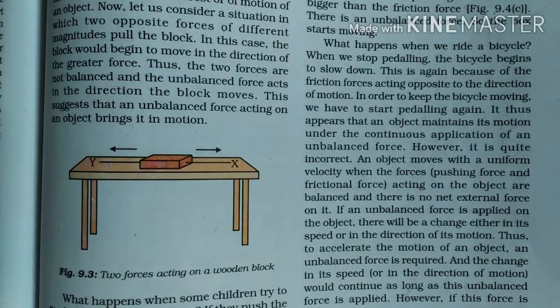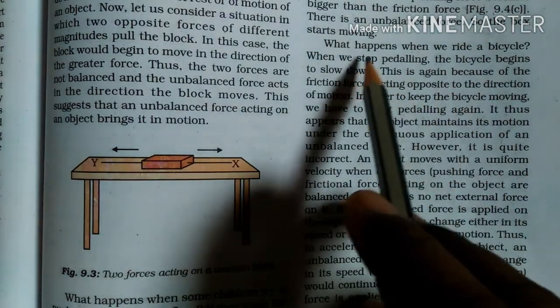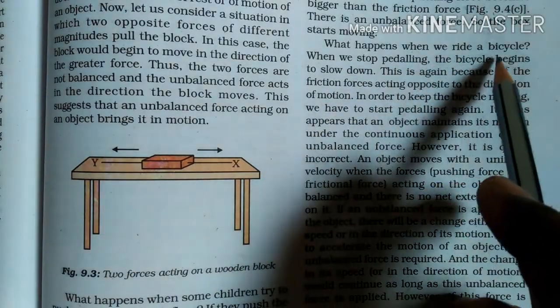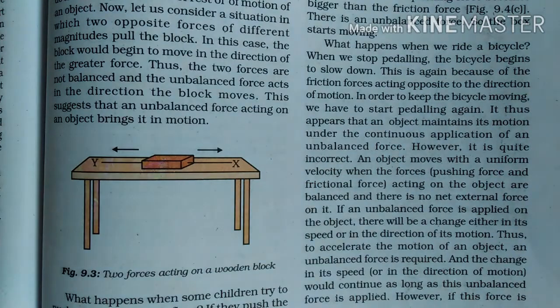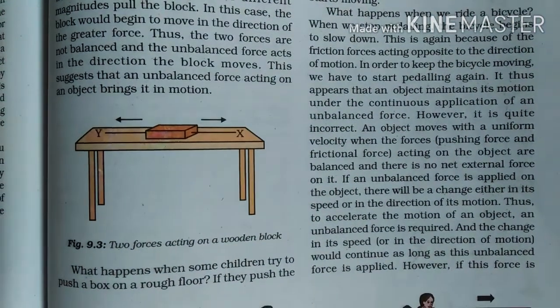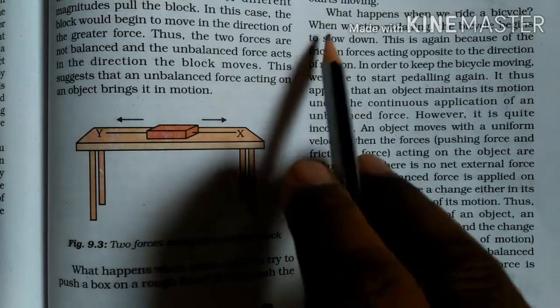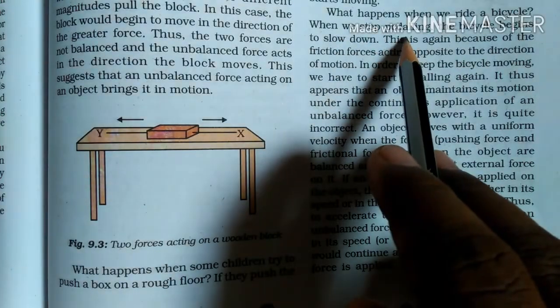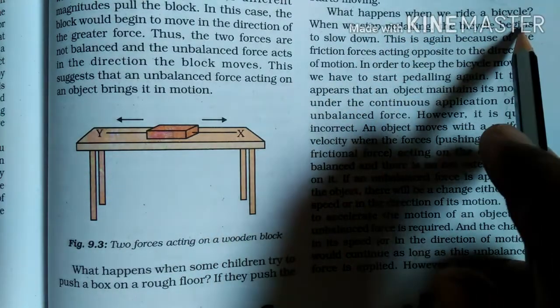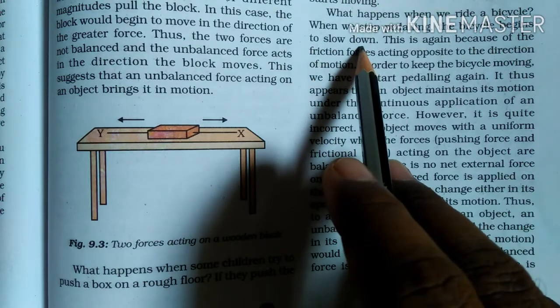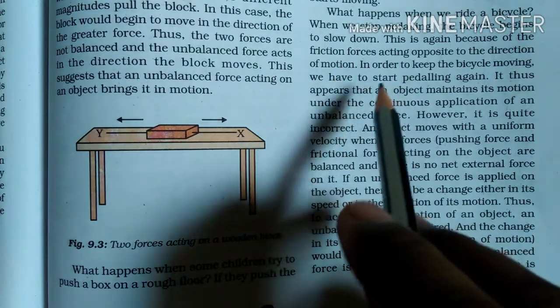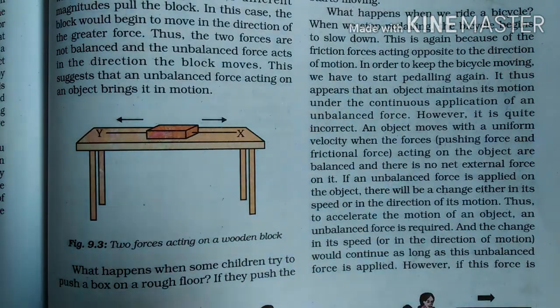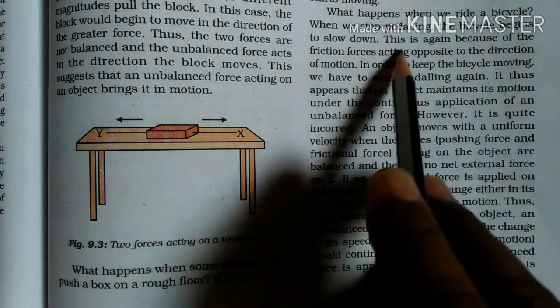Let's see next. What happens when we ride a bicycle? Imagine that when we stop pedaling, the bicycle begins to slow down. It means when we stop pedaling the bicycle, that time the bicycle begins to slow.